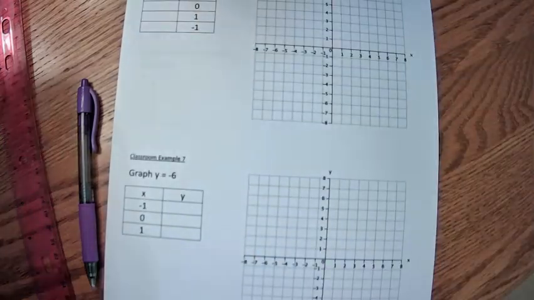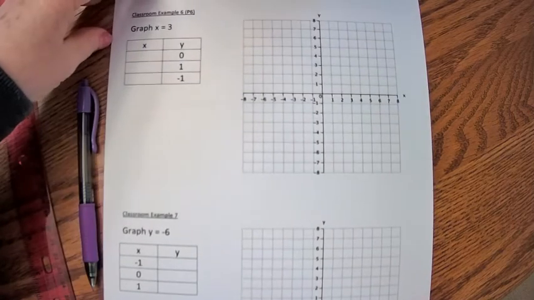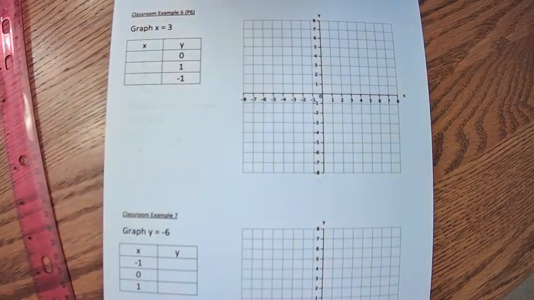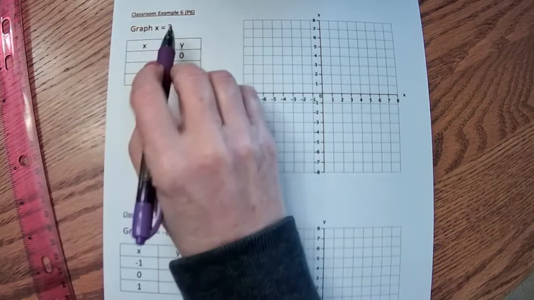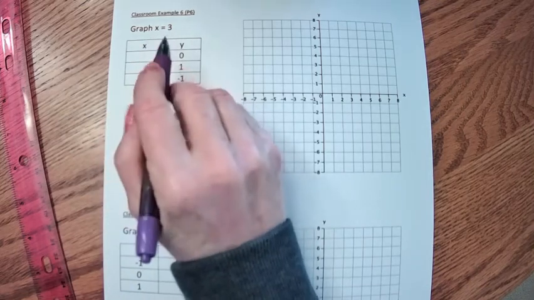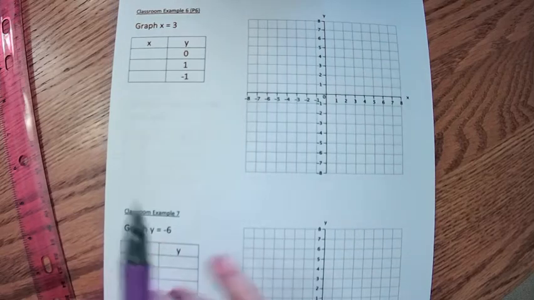Now, through all of these examples, we're also going to always make sure we know what our horizontal and vertical lines look like. They're a special type of lines. Let's look at the graph x equals 3. X is going to equal 3 no matter what, regardless of what y equals.